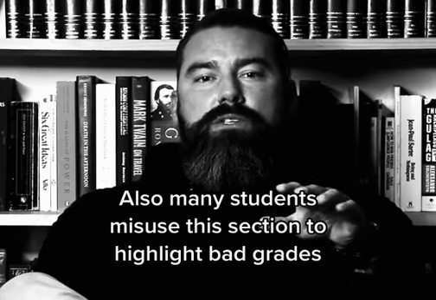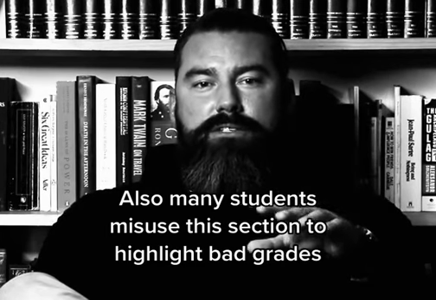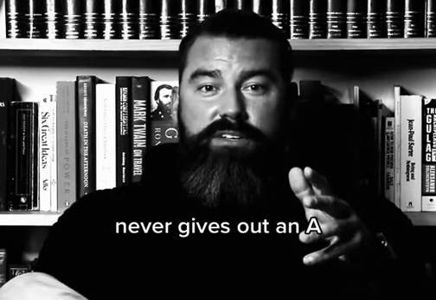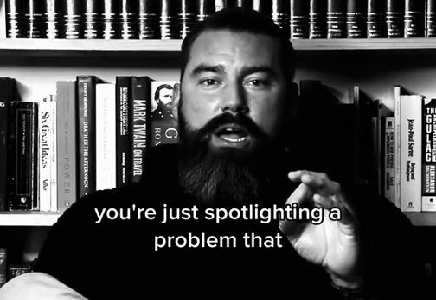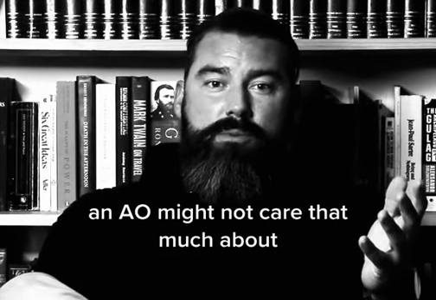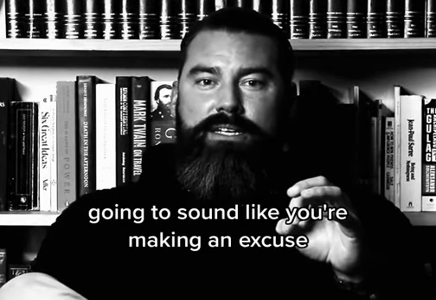Also, many students misuse this section to highlight bad grades or to talk about how a teacher never gives out an A. For almost all of you, you're just spotlighting a problem that an AO might not care that much about. And as hard as you try, your attempt is probably going to sound like you're making an excuse.